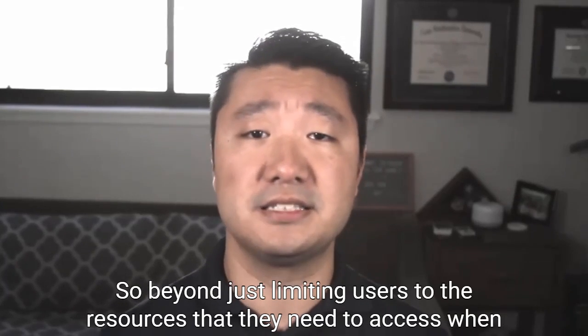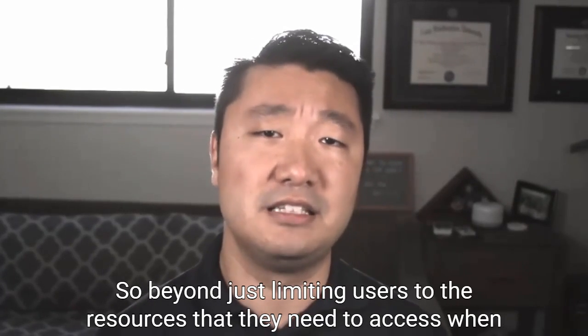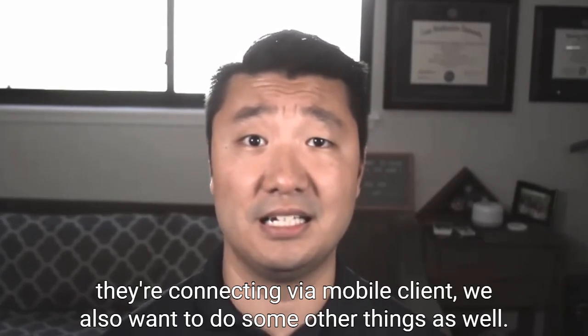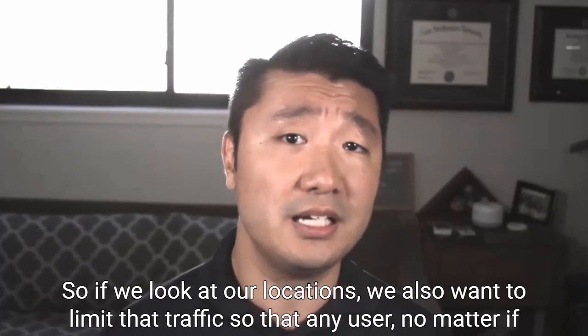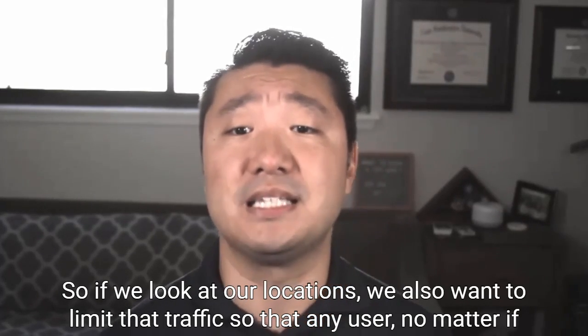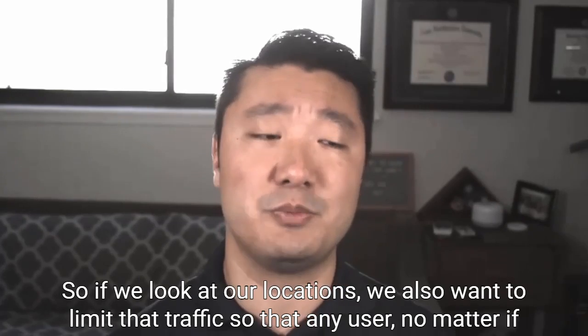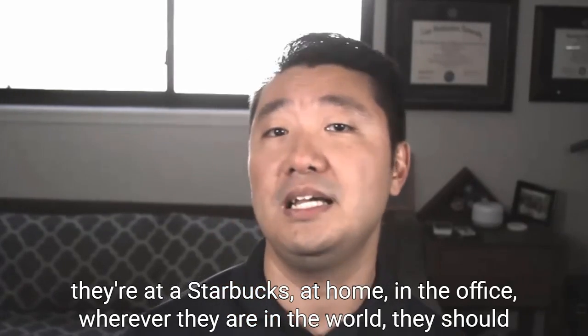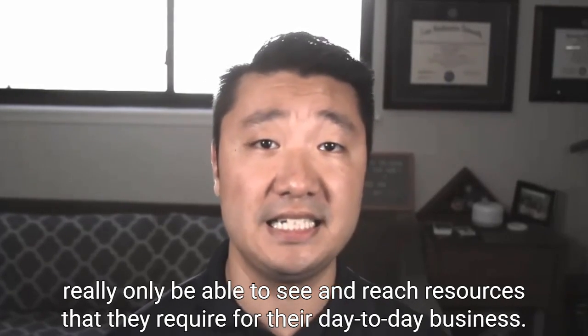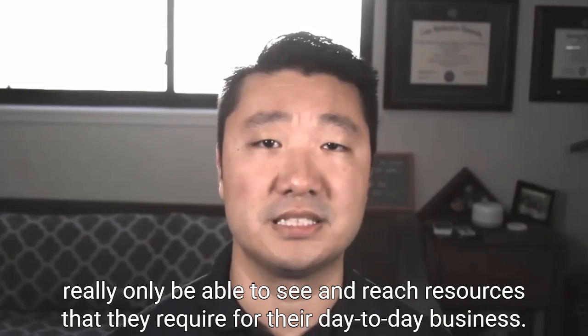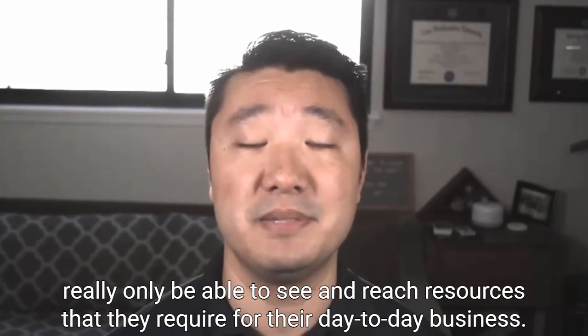So beyond just limiting users to the resources they need to access when they're connecting via a mobile client, we also want to do some other things as well. So if we look at our locations, we also want to limit that traffic so that any user, no matter if they're at a Starbucks, at home, in the office, wherever they are in the world, they should really only be able to see and reach resources that they require for their day-to-day business.